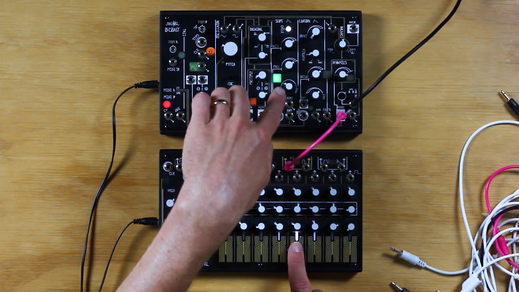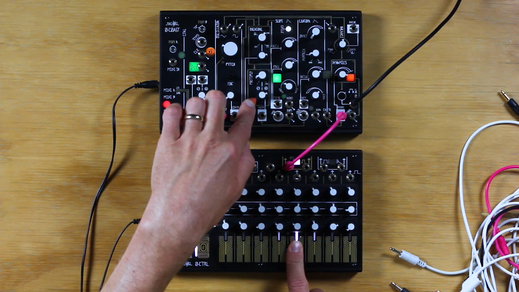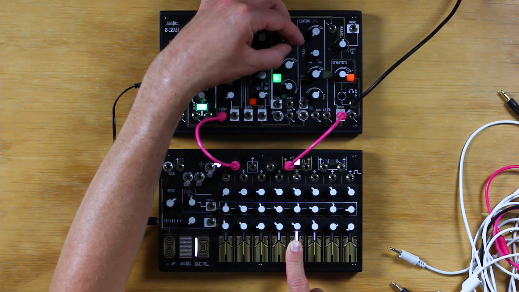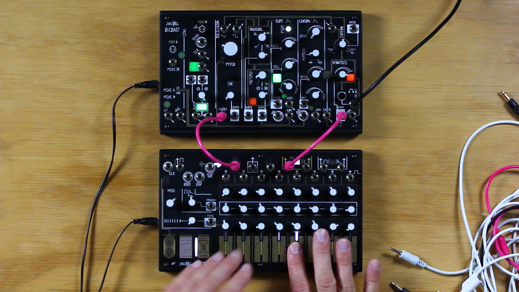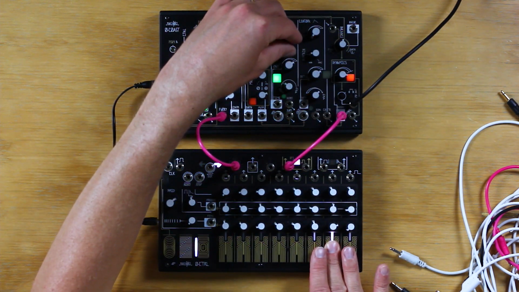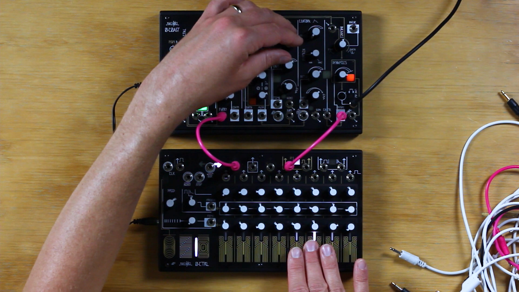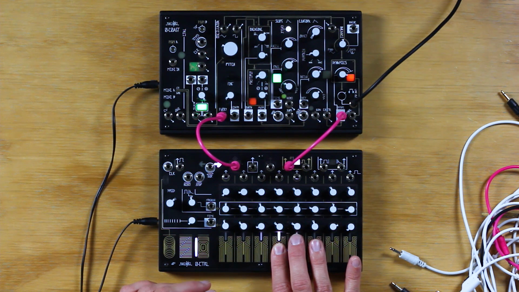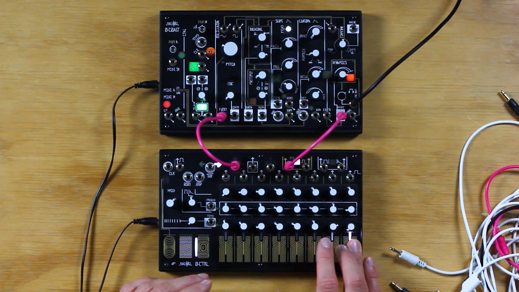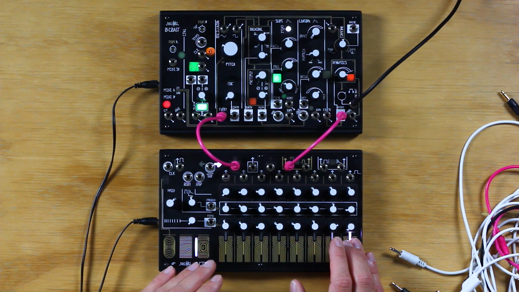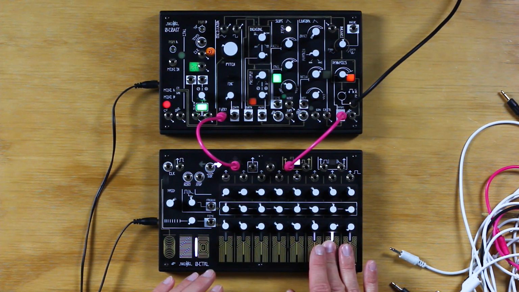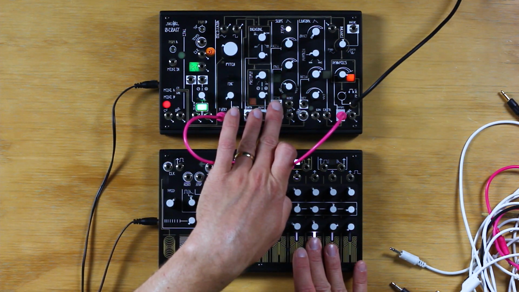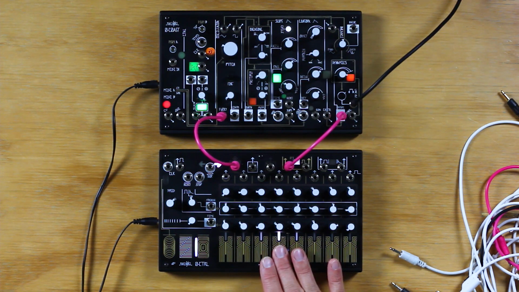And these two circuits also have LEDs to indicate what they are doing right now. So while we modulate the multiply with the slope, those two LEDs are lighting in time with each other.